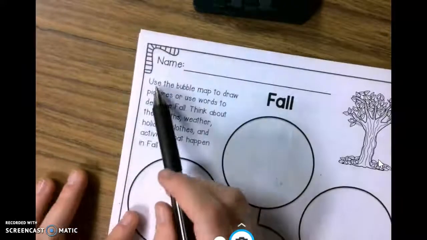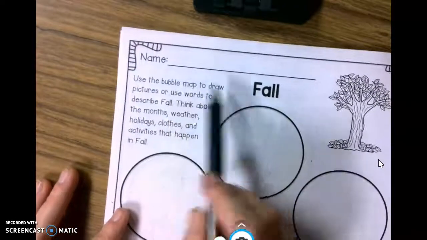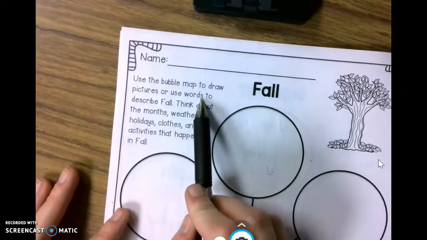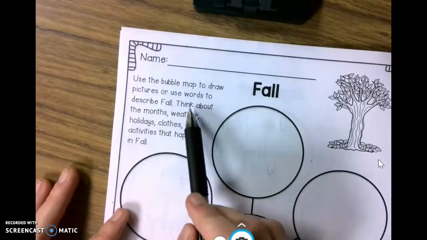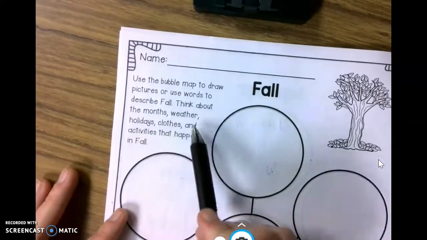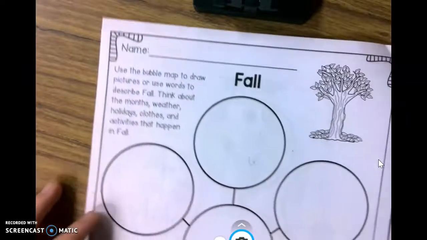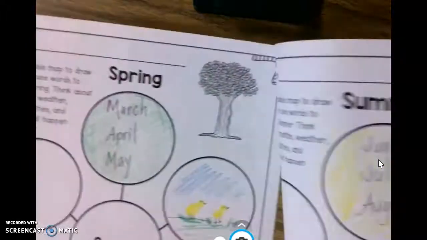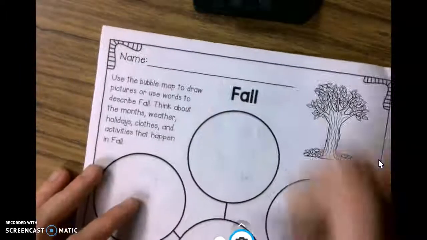Okay. It says use the bubble map to draw pictures or use words to describe fall. Think about the months, weather, holidays, clothes, and activities that happen in fall. Okay, so this is our final day. So fall is September.